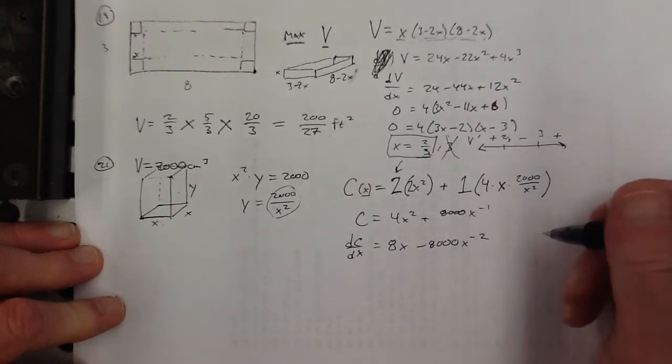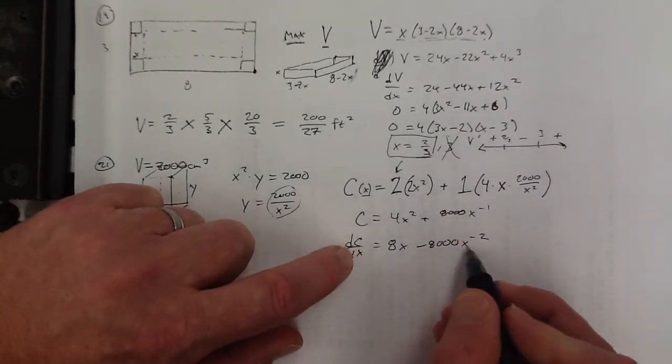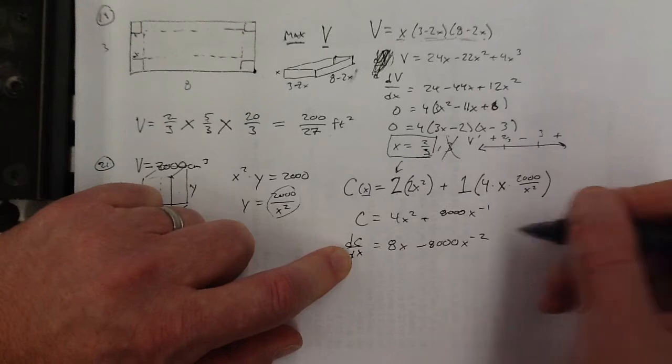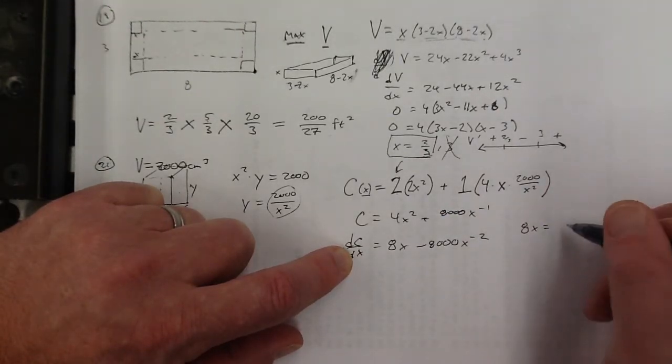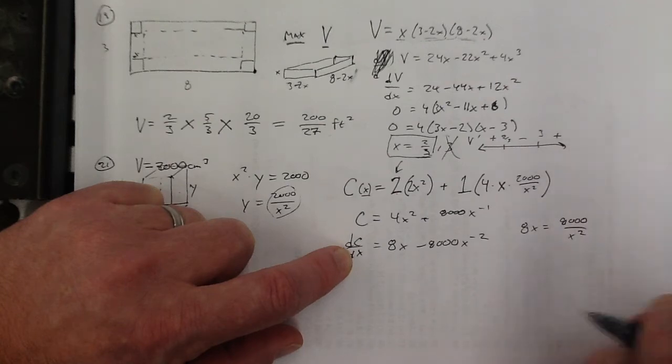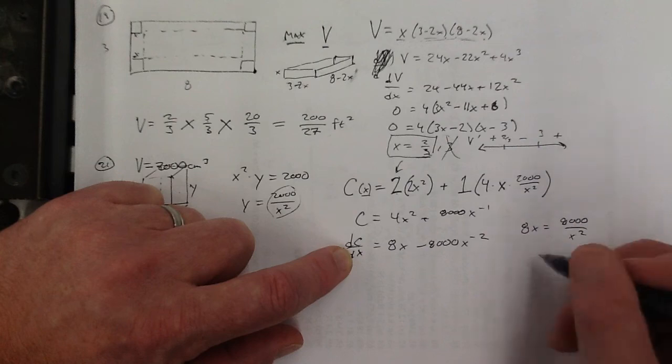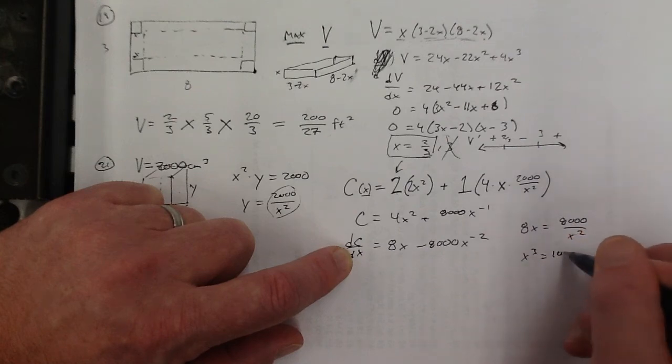All right, let's set that equal to 0, which is the same as setting these two things equal to each other. You can write out that extra step if you want. So 8x is equal to 8,000 over x squared. So doing a small amount of algebra gets me to there.